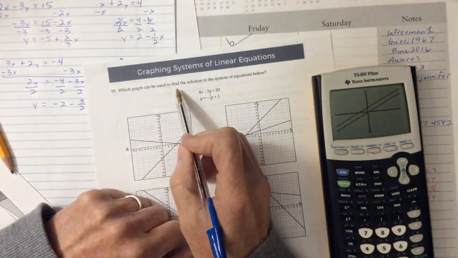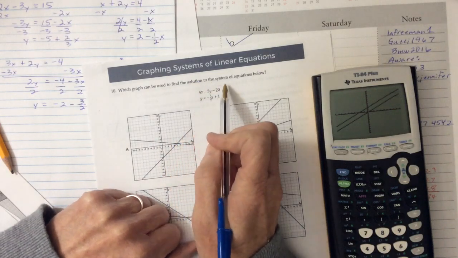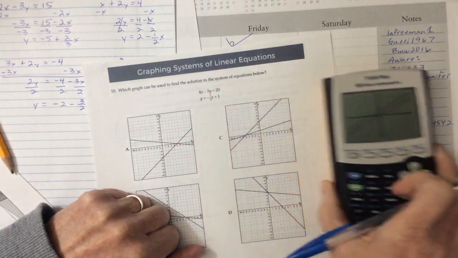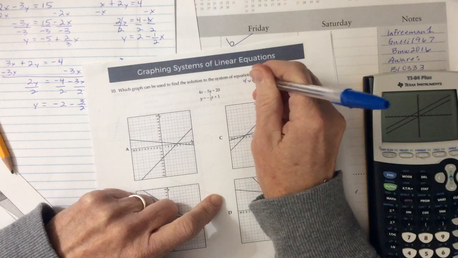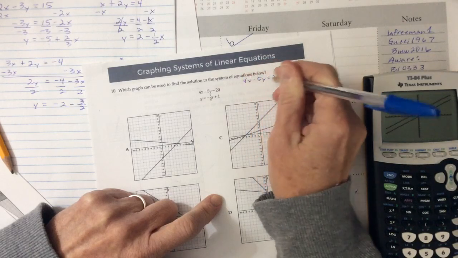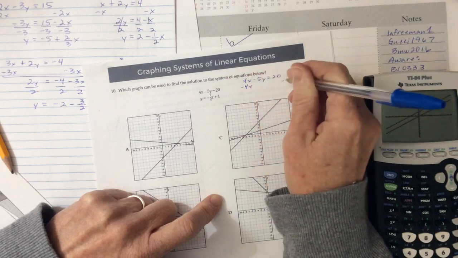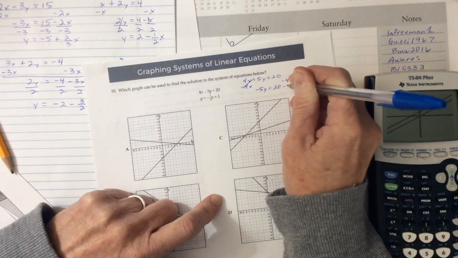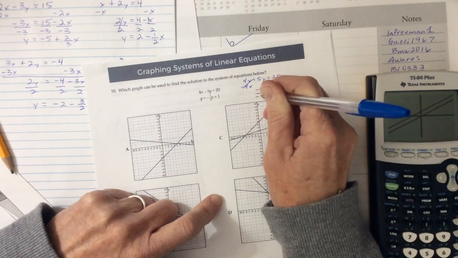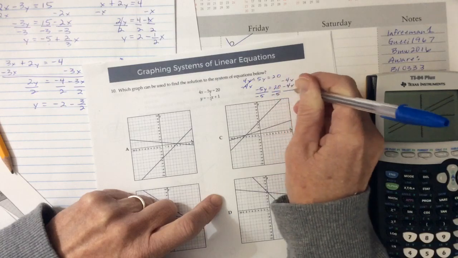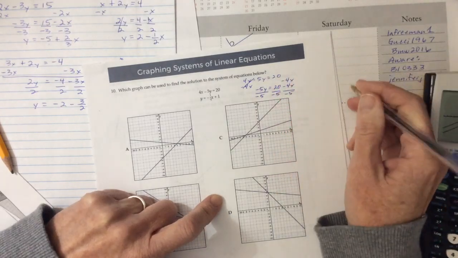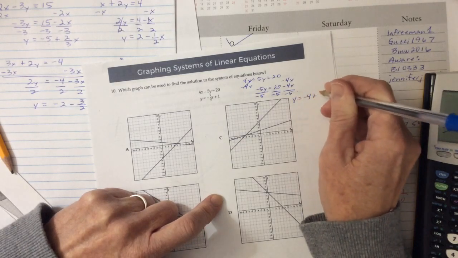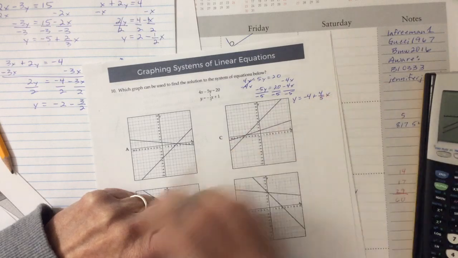It says, which graph can be used to find the solution to the system of equations below? So we have this one in y equals mx plus b. We just need to do this one. So we have 4x minus 5y equals 20. I'm going to move the x. And that gives me negative 5y equals 20 minus 4x. I'm going to divide by negative 5. And that's going to give me y equals negative 4 plus 4 over 5x.